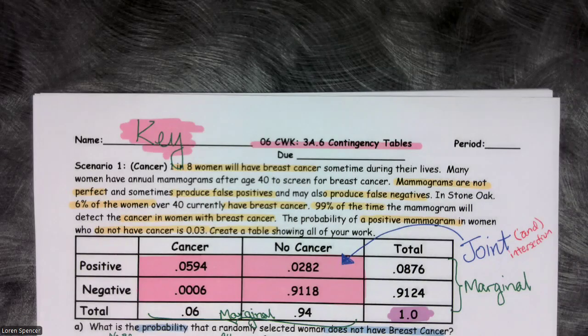In Stone Oak, 6% of women over 40 currently have breast cancer. 99% of the time, the mammogram will detect the cancer in women with breast cancer. The probability of a positive mammogram in women who do not have cancer is 0.03. Create a table showing all of your work.